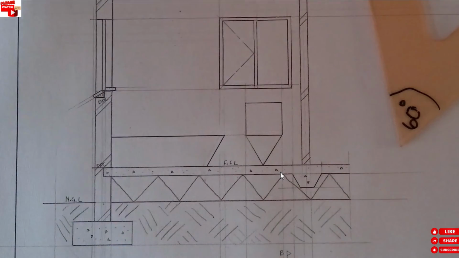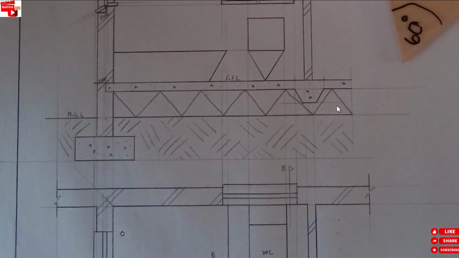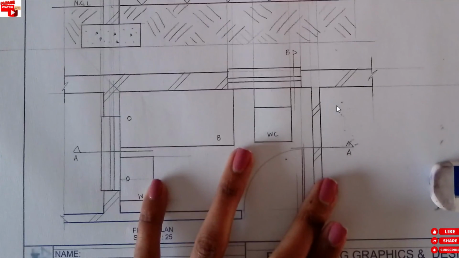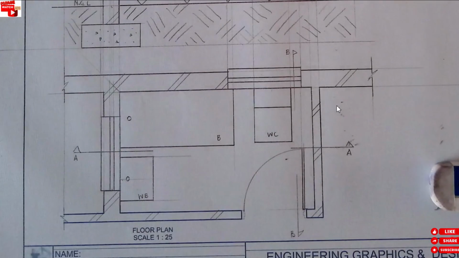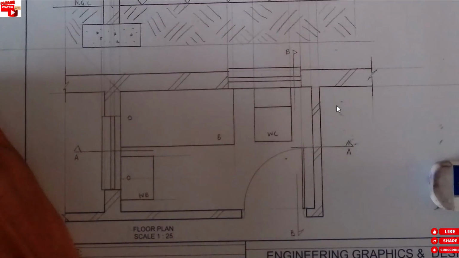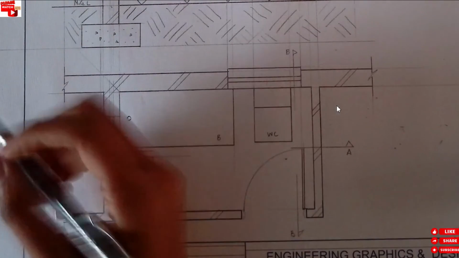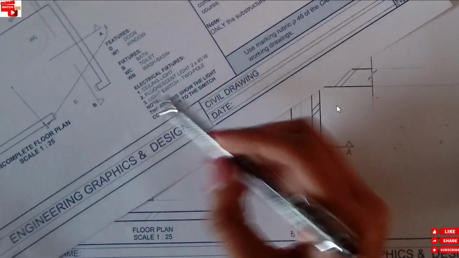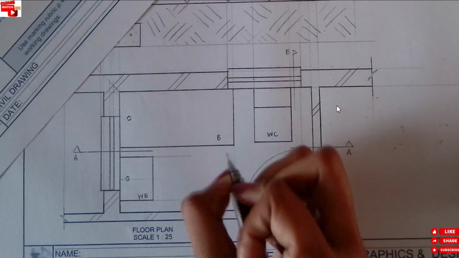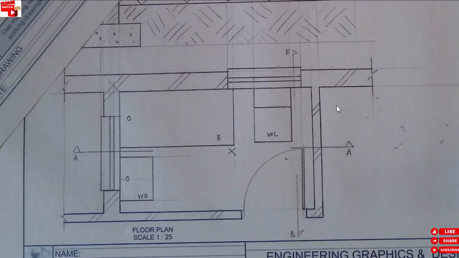So the sectional elevation is done, but we need to go back down. I didn't notice the electrical features. For the electrical features, we have one, we have three, we have two. So what is one? What is two? We have one, which is a ceiling light. So a ceiling light, this is how it looks like.